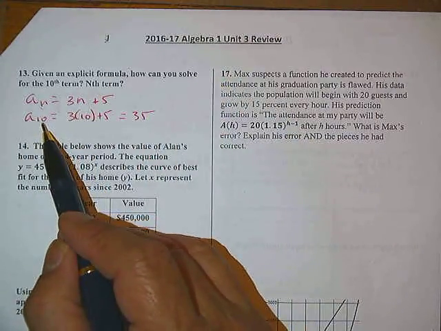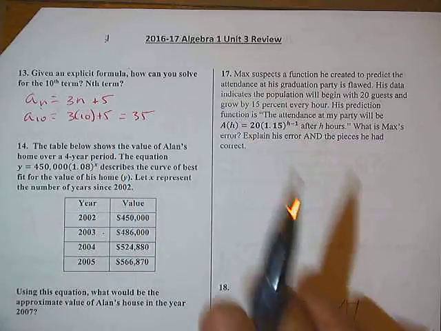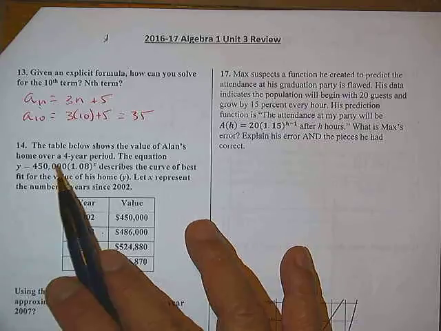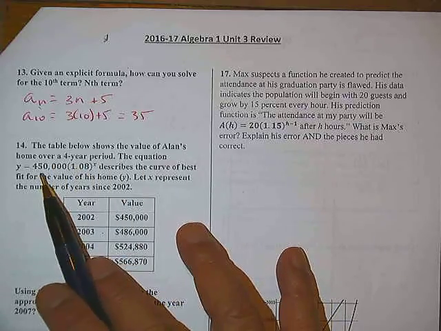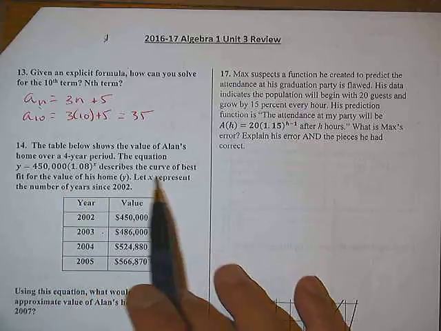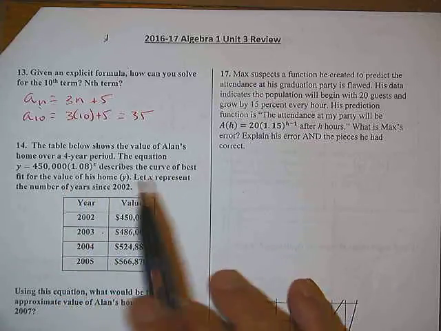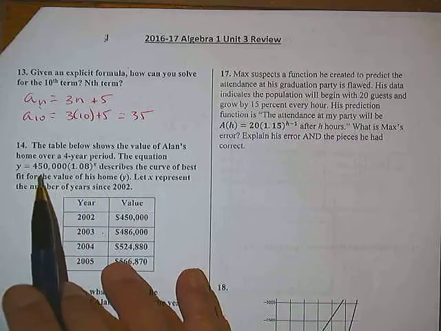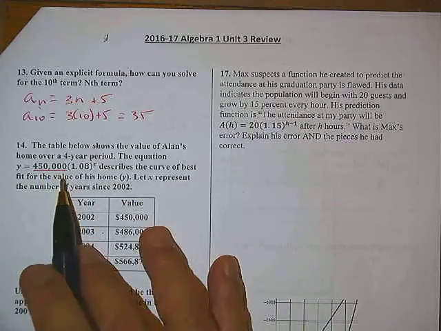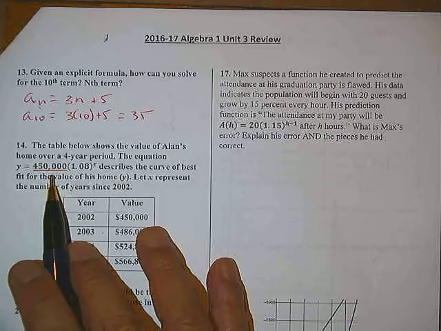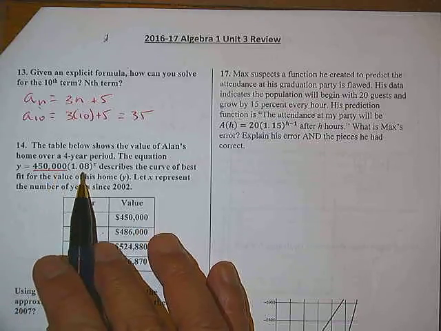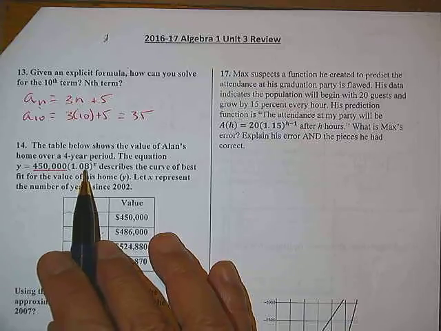All right, given the explicit formula, how can you solve for the nth term? So given the explicit formula, let's say that a sub n is equal to, I don't know, 3 times n plus 5. So to find the nth term, a sub 10, you just go 3 times 10 plus 5. And that's equal to 35. So the nth term, whatever n is, whatever term you want it to be, you just plug it in.